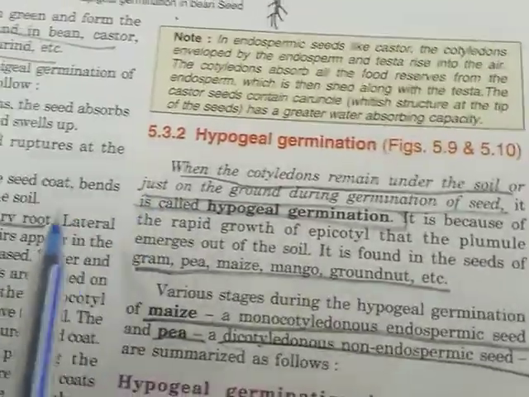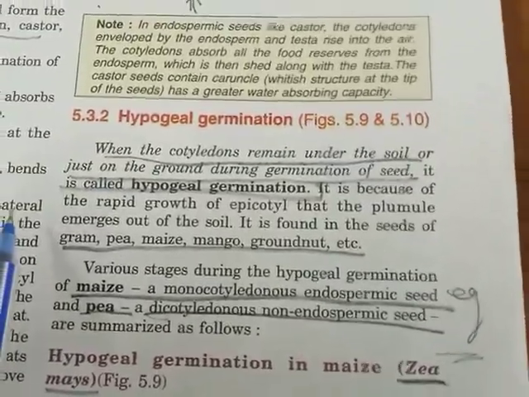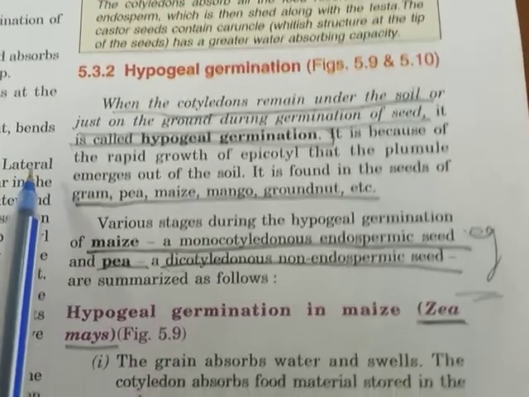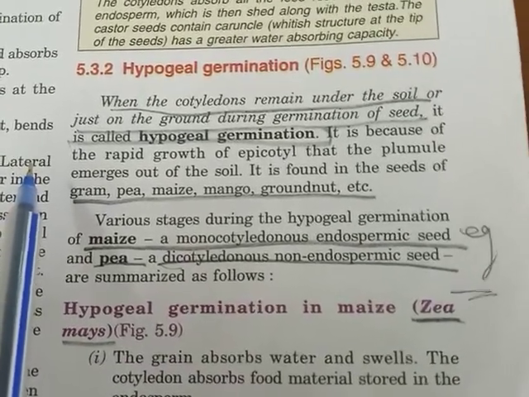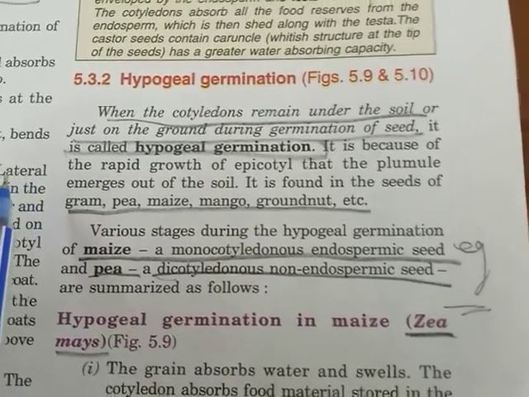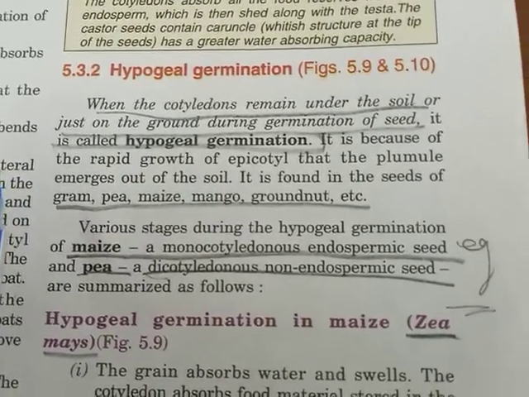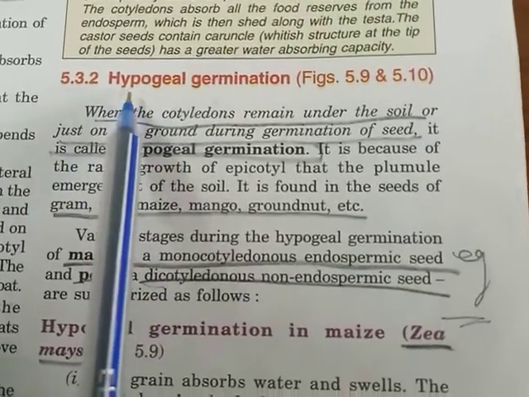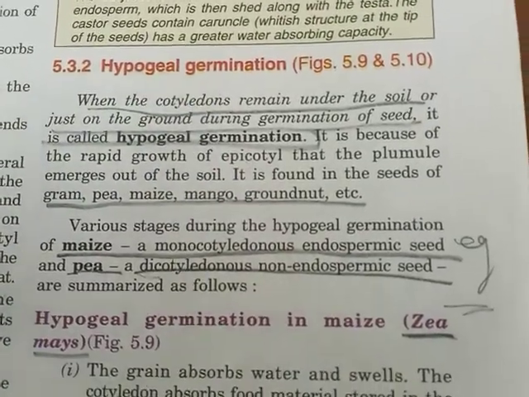This is the next part of the structure and germination of seed. In the previous video, children, I have explained to you about the type of germination, that is the epigeal germination. And in this session, I am going to explain to you about the hypogeal germination.